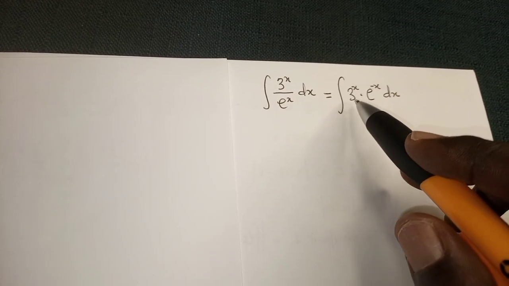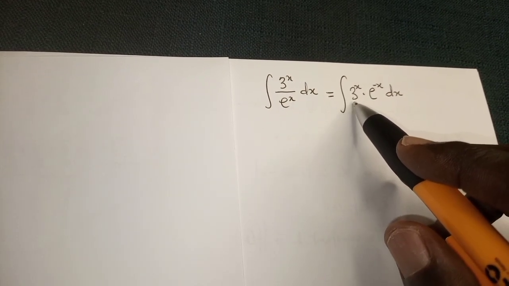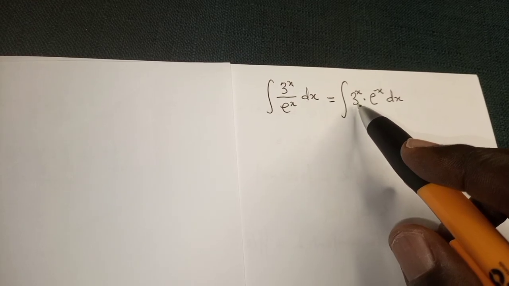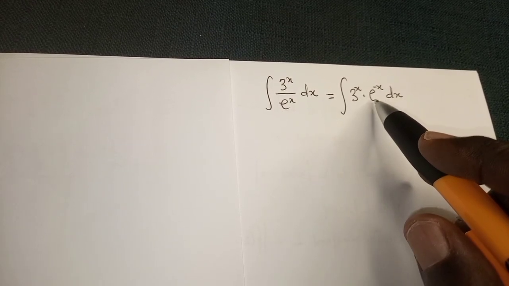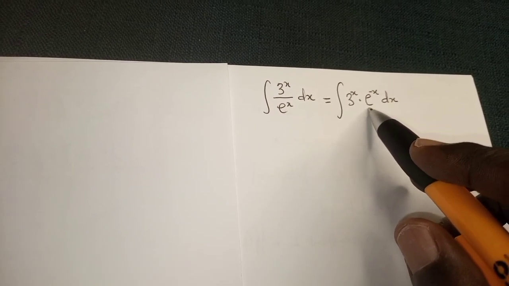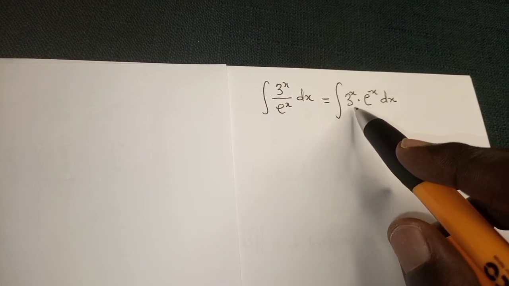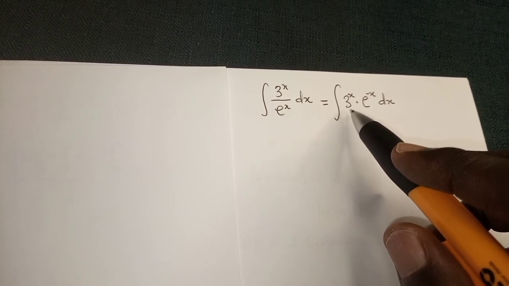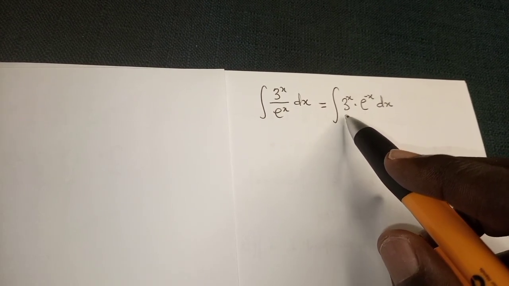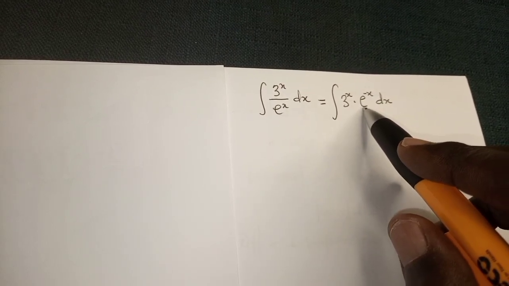But to solve this, we realize that solving this with the exponential base will be somehow a little bit difficult. So we can simplify this expression in terms of this.